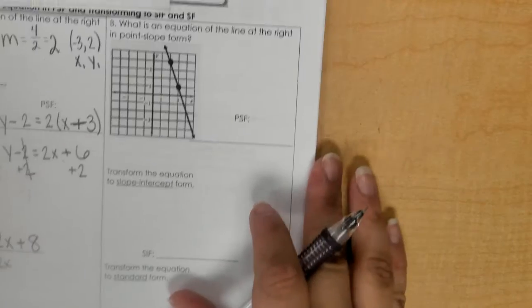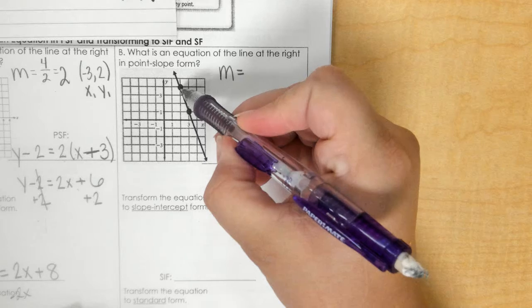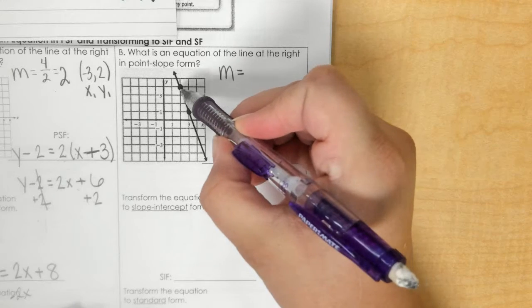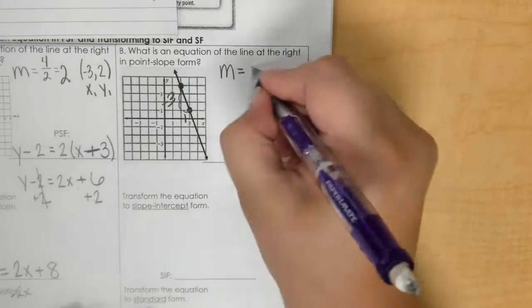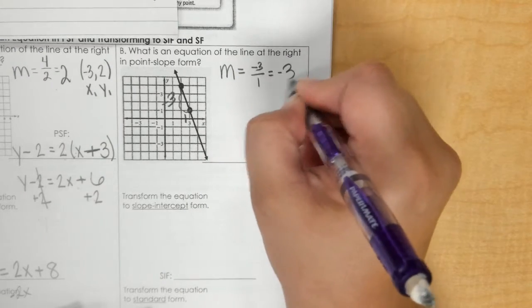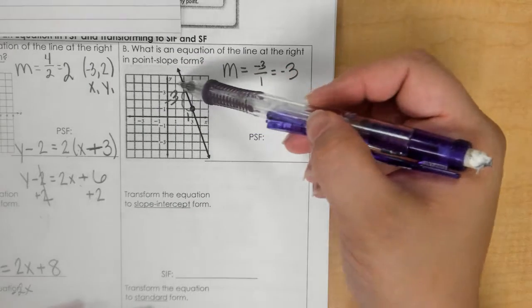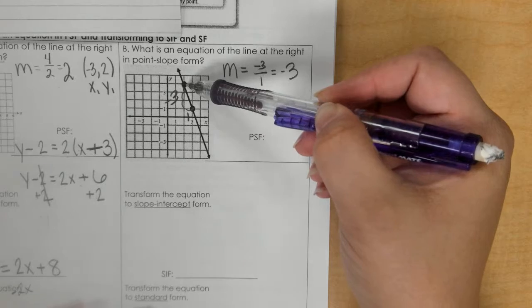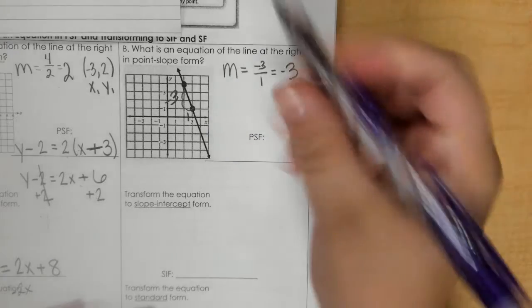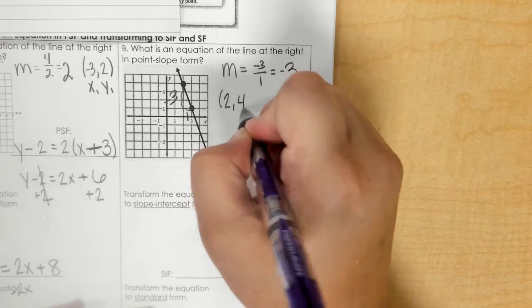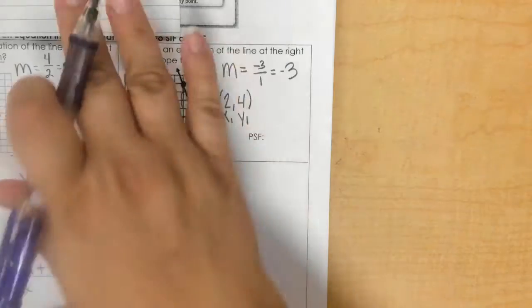All right, same thing for letter B. So we got to find the m. So it looks like we're going to have to go down. So I go down 1, 2, 3, and over 1. And that reduces to -3. Then we look at our point, and it's the most left point, so that would be this one here. And that would be 2, 4. And of course, that's x1 and y1. We have our slope is -3.